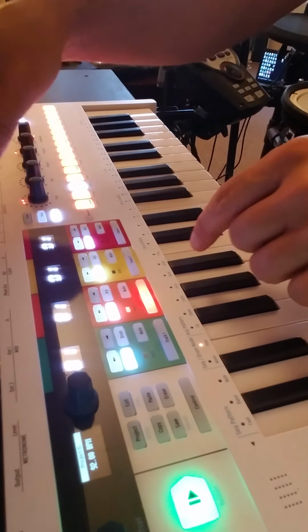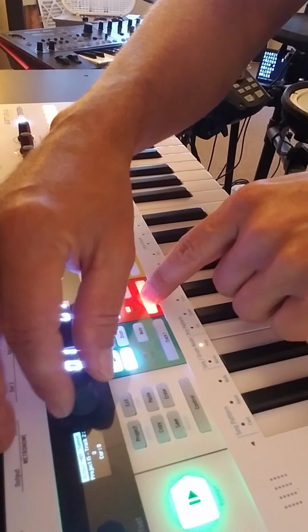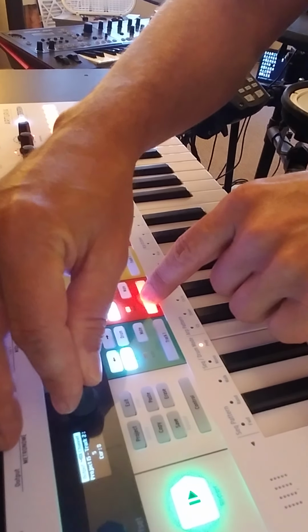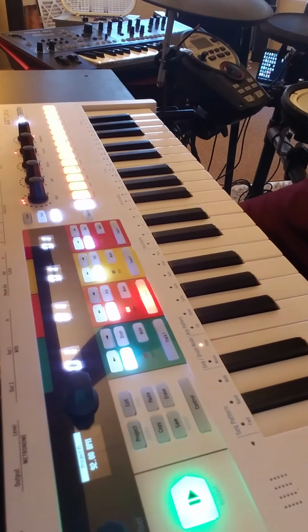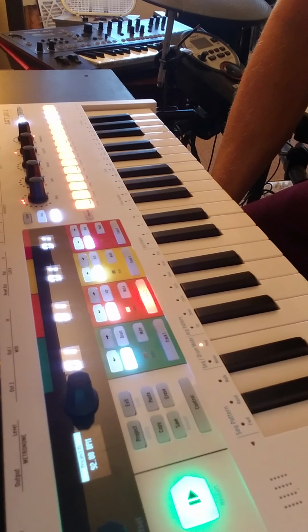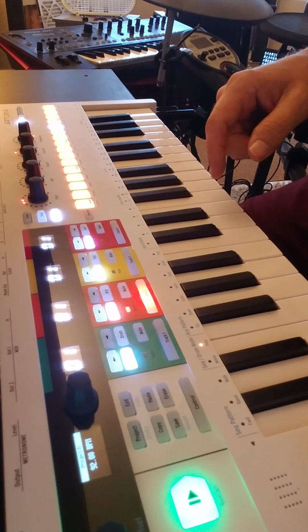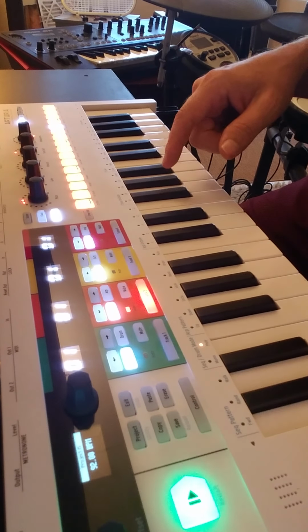I'm going to switch the MIDI track over to a TD3 I've got hooked up. Speed things up just because it's more likely to happen.